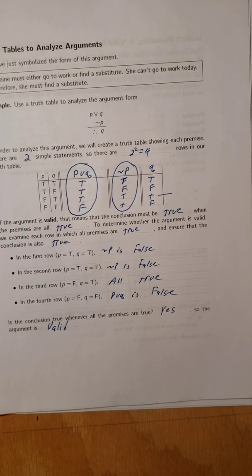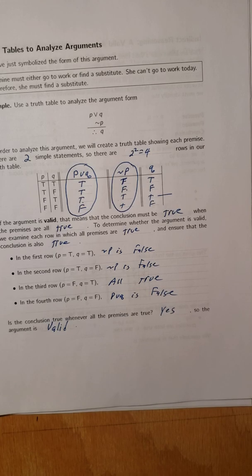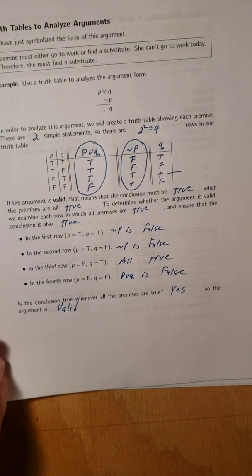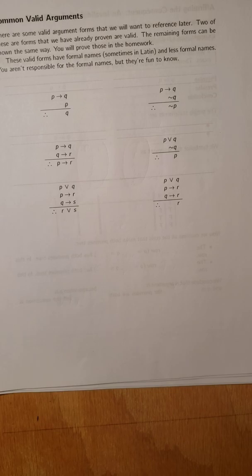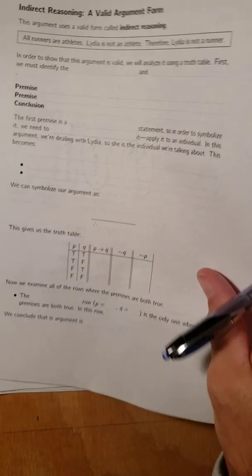Okay, so that's how we're going to use our truth table. Or one way we're going to use our truth table to determine whether or not these arguments are valid. Okay?